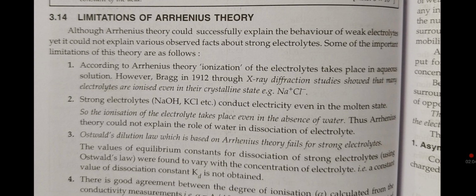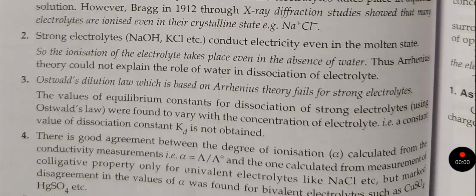Second, strong electrolytes conduct electricity even in the molten state. So the ionization of electrolytes takes place even in the absence of water. Thus, Arrhenius theory could not explain the role of water in the dissociation of electrolytes. Ostwald dilution law, which is based on Arrhenius theory, fails for strong electrolytes. The values of the equilibrium constant for dissociation of strong electrolytes were found to vary with the concentration of the electrolyte, that is, a constant value of dissociation constant Kd is not observed.